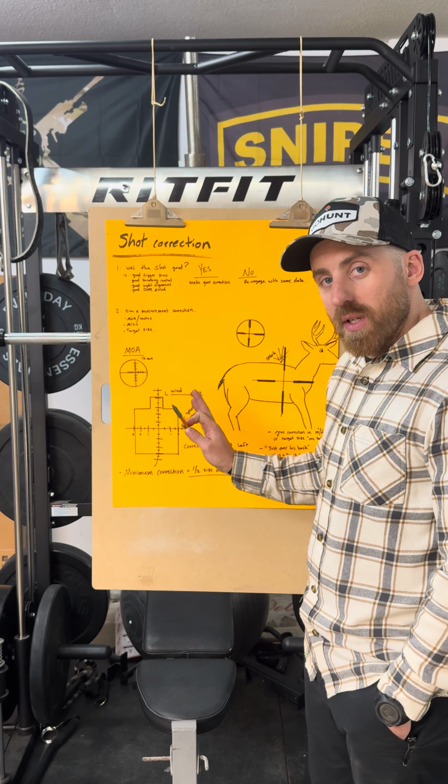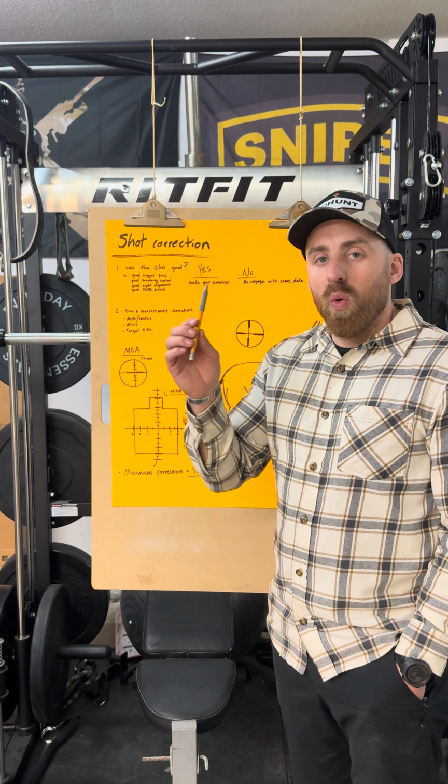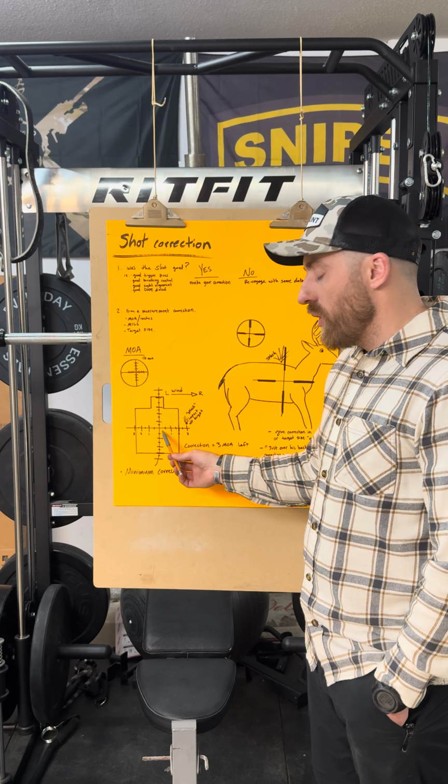Okay, you did everything good, trigger press, everything was good. Now you need to make a correction because your wind data was off, or your wind hold or whatever. So the correction would be 3 MOA left. That's one shot, one correction. It should put you right back on target, okay?